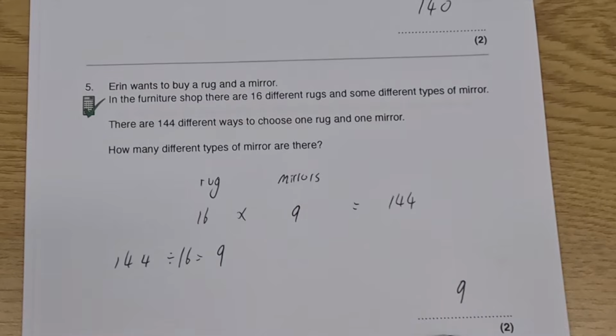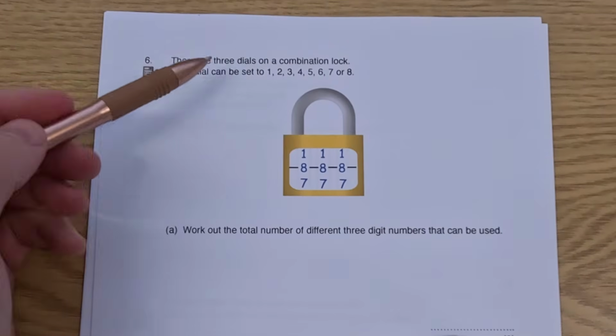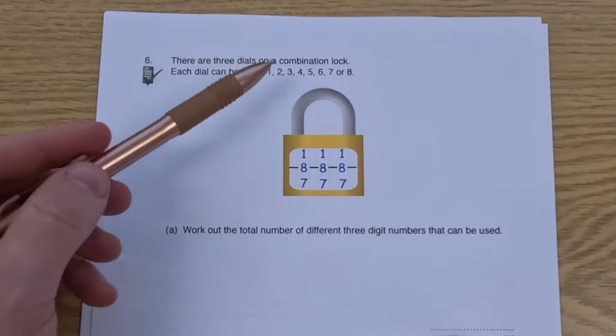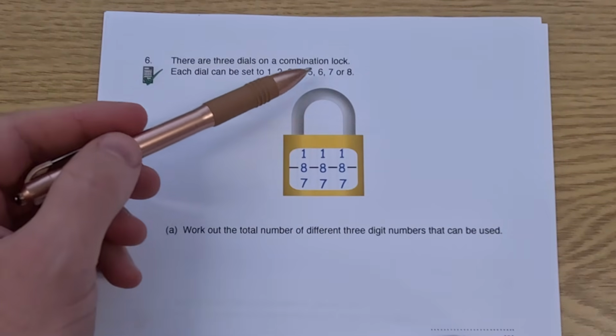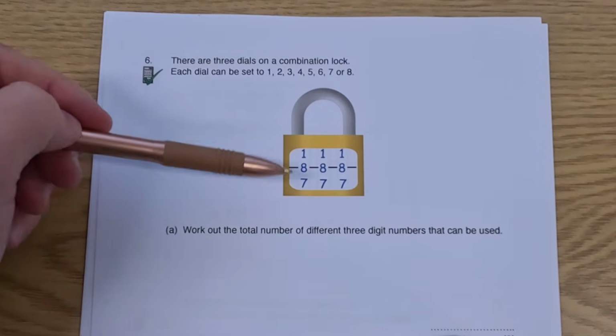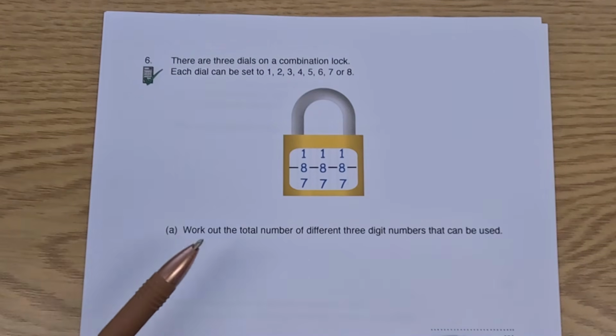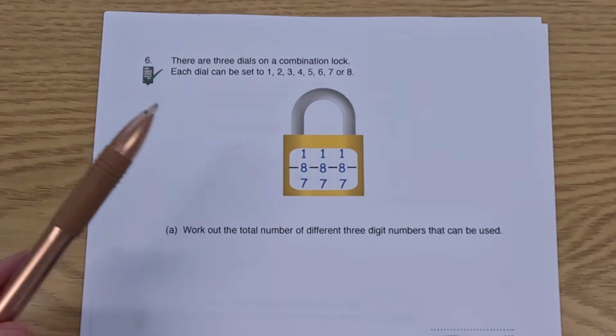Okay, let's look at our next question, question number 6. So question number 6 says there's 3 dials on a combination lock. So there's 3 dials, and each dial can be set to 1, 2, 3, 4, 5, 6, 7, or 8. So there's 8 digits on each of the dials. And part A says work out the total number of different 3-digit numbers that can be used.